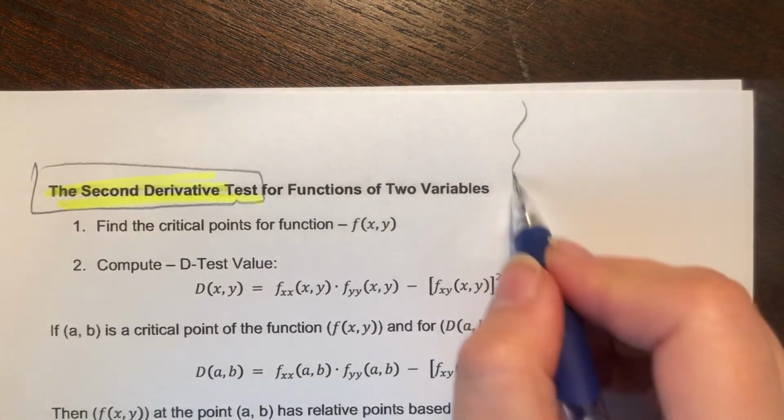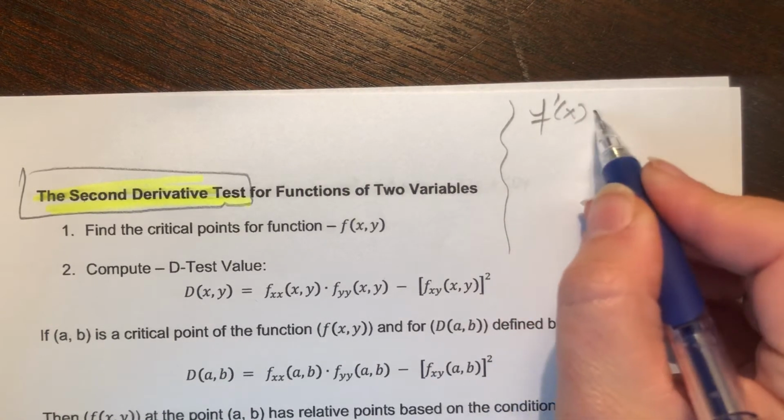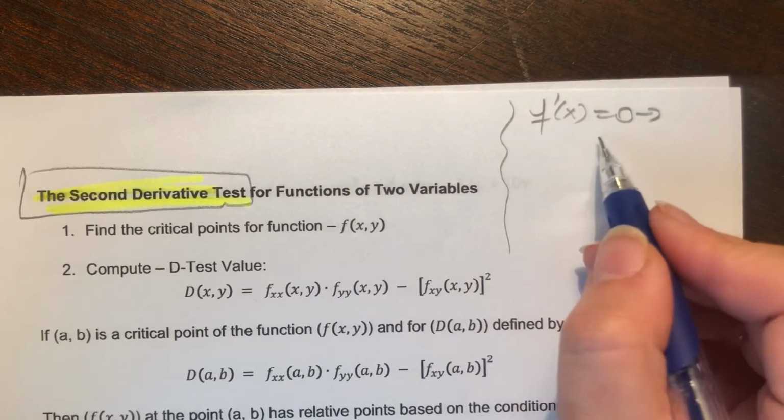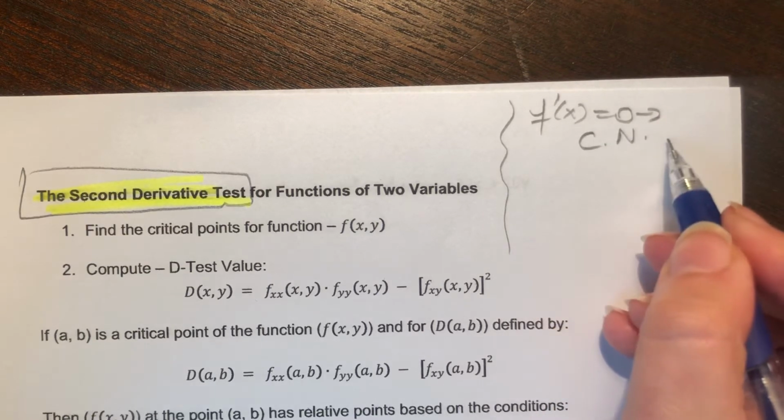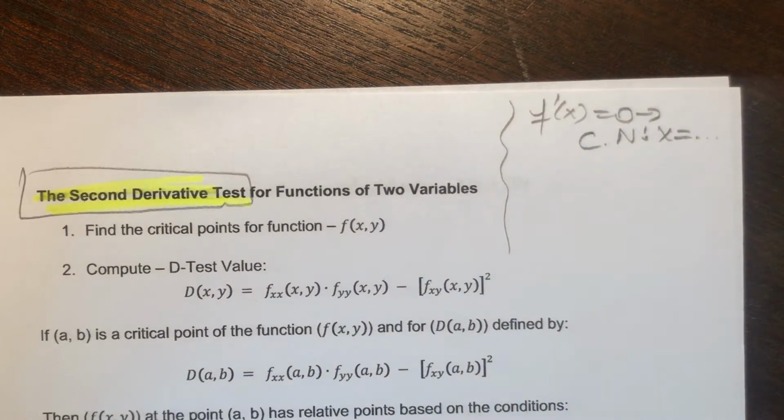So let me just put this aside. What did we do? We found our first derivative, set it equal to 0, and out of that we found all the critical numbers, right? So a bunch of x's. Okay, and then what did we do? We found the second derivative.